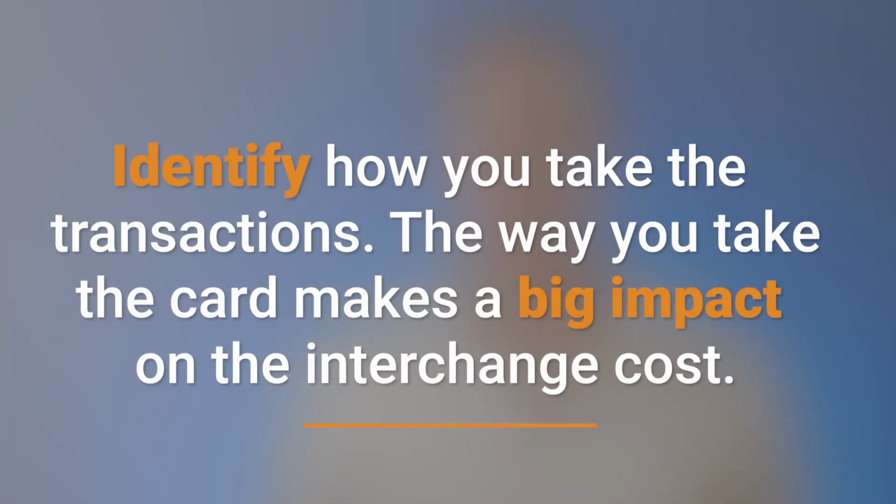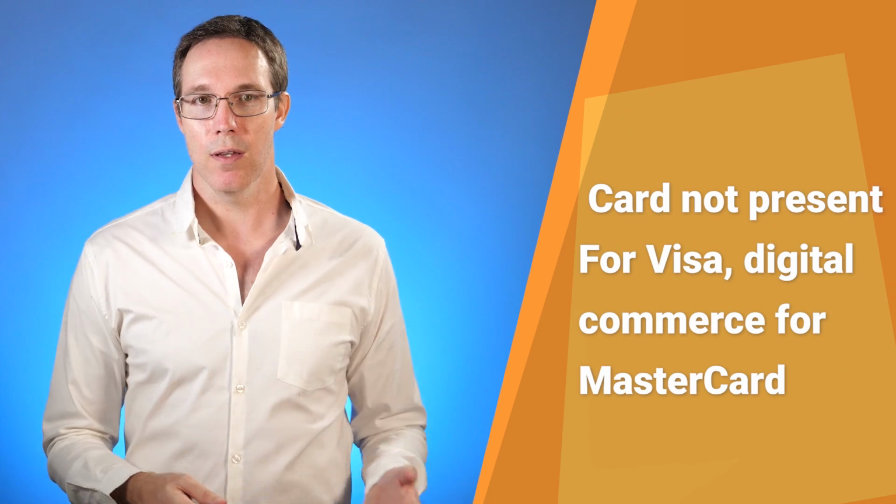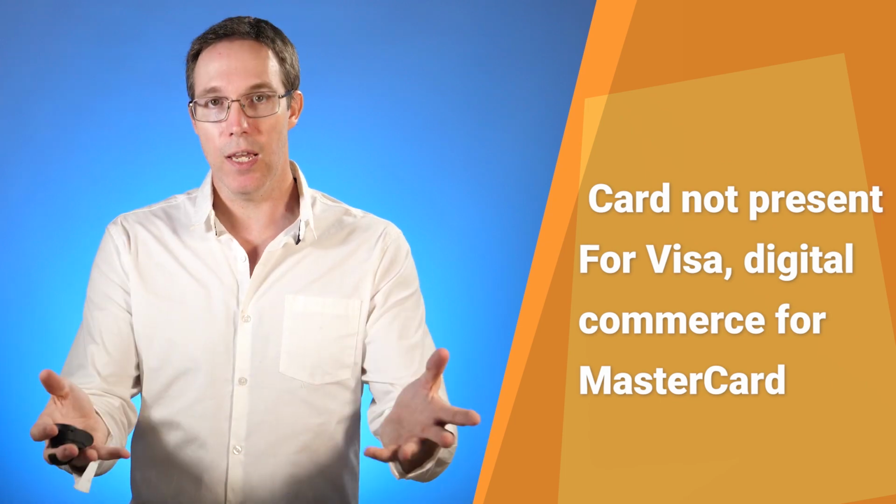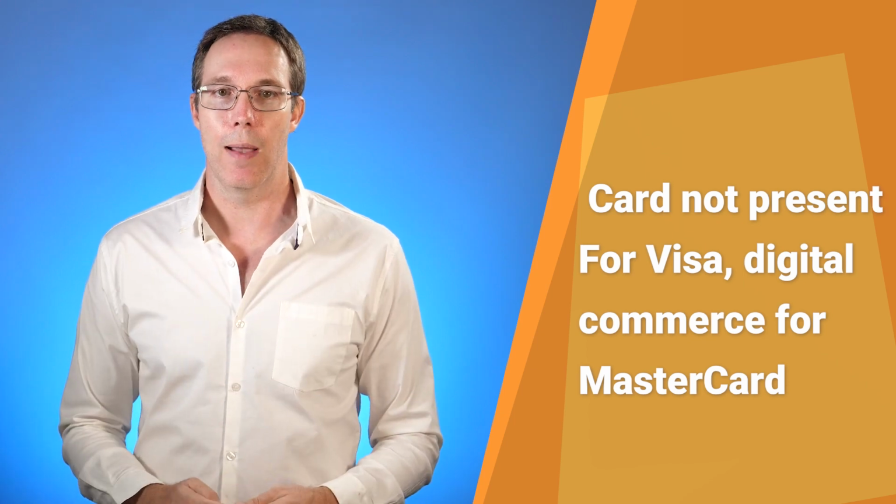When you're trying to determine your costs, the first thing you want to do is identify how you take the transactions. The way that you take the card makes a really big impact on the interchange cost. The interchange cost for the transaction is broken into three main tiers. There's card not present for Visa and digital commerce for MasterCard. Those are both for e-commerce transactions happening on a website.